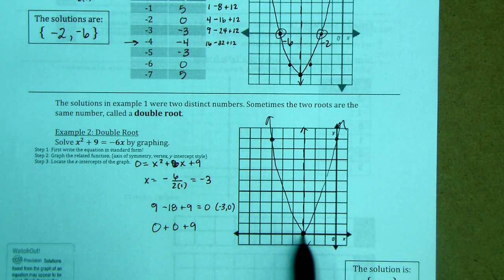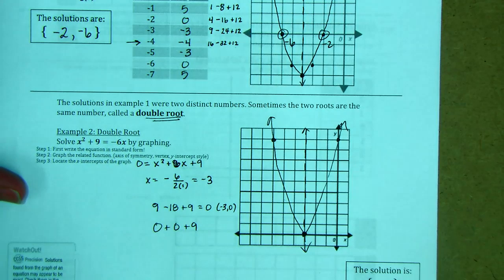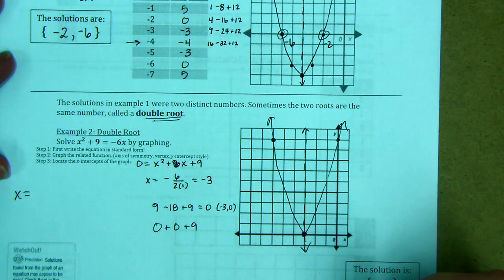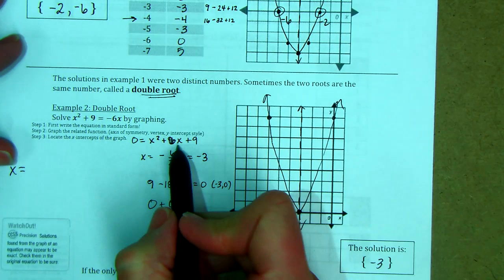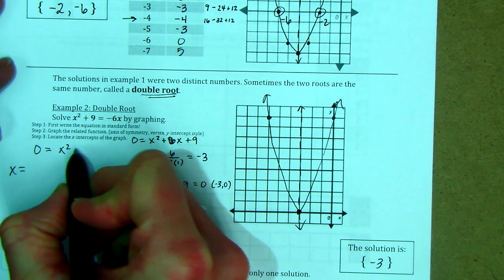X equals negative 3. Oops, I have a spot down here for it. Negative 3. And if I were to go back and factor this back from chapter 8, we would have noticed that you get x plus 3 and x plus 3.